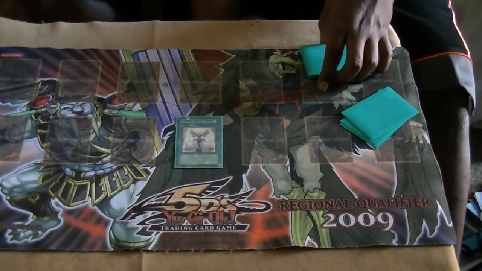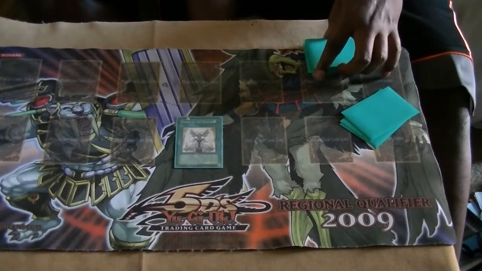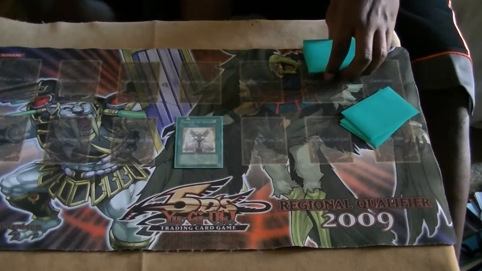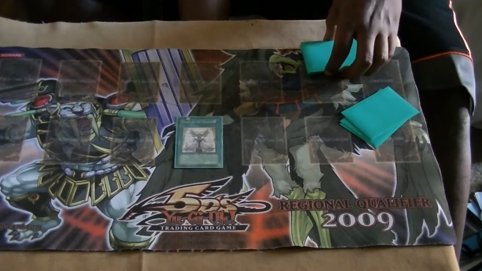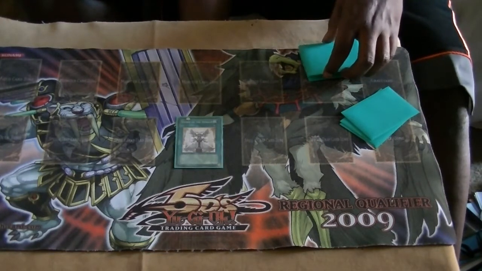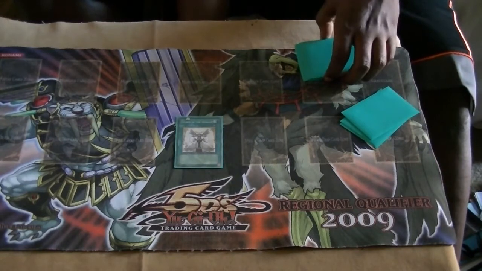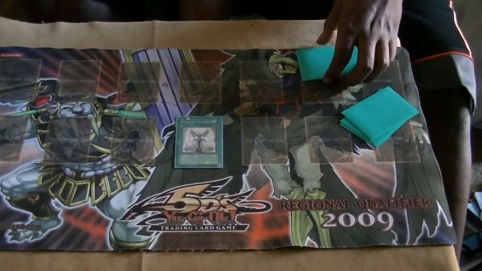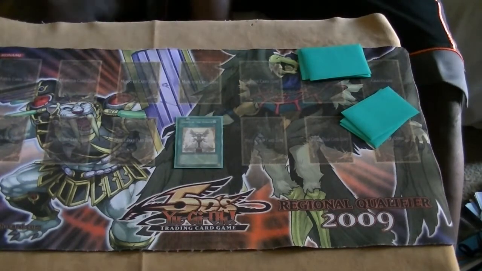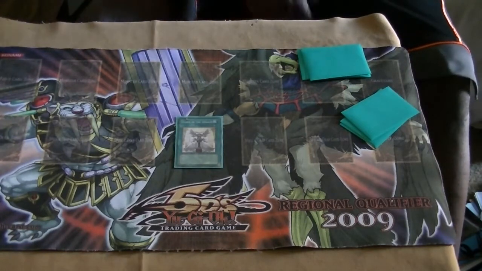You need the correct ritual spell card in your hand, the corresponding ritual monster in your hand, and enough monsters in your hand on your side of the field, or both, to satisfy the ritual monster's level requirements to be used as tribute. And a free monster card zone into which to special summon the ritual monster. Now that seems like a lot of text, but I'm just going to break it down one more time.